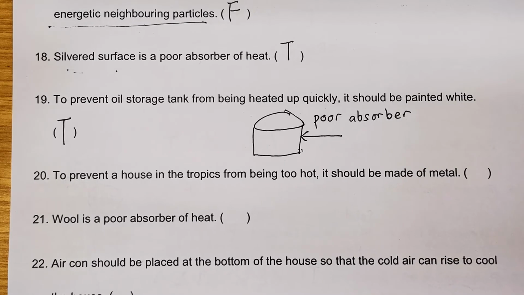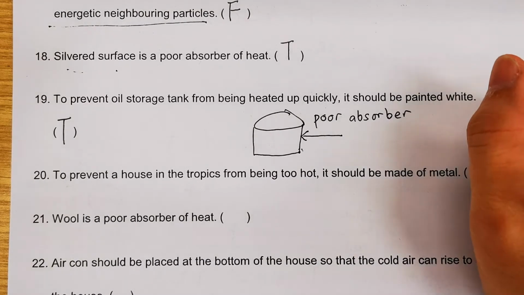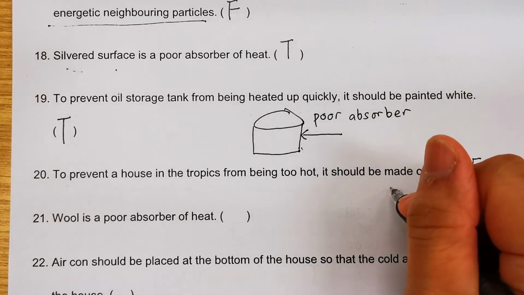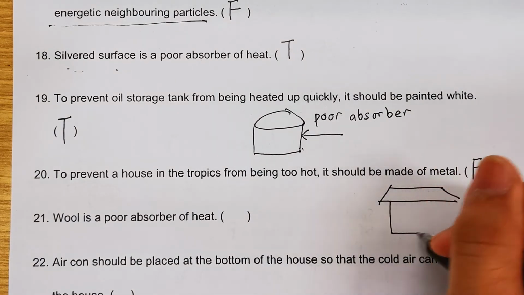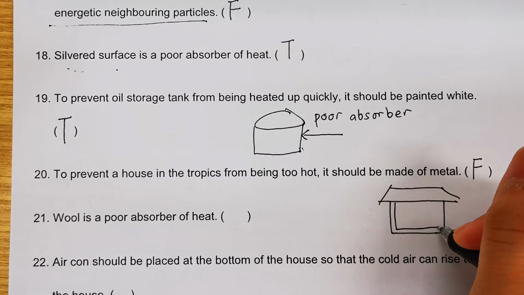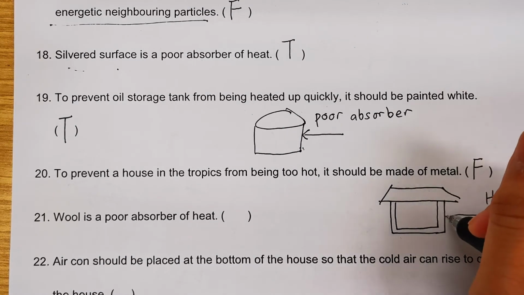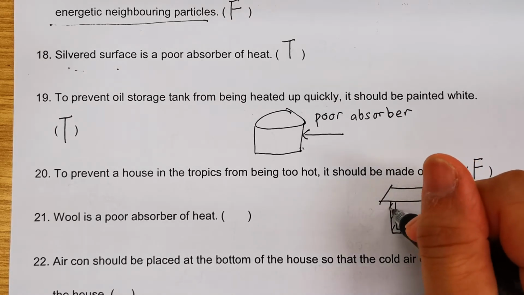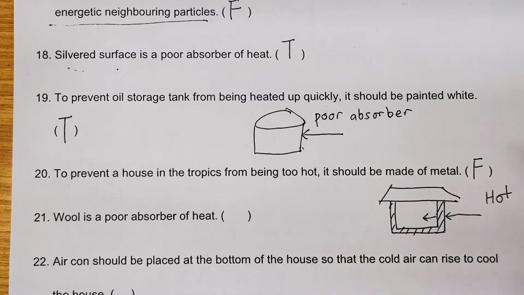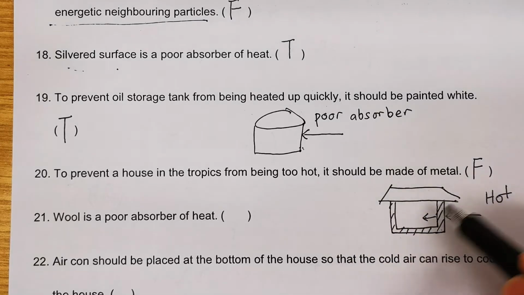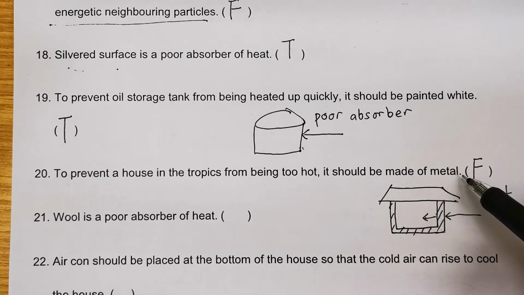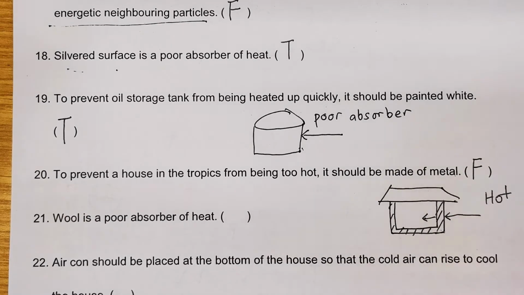Next question. To prevent a house from being too hot, it should be made of metal. False. If you don't want the house to be too hot, then you want to make sure that the heat doesn't come in. So the material you choose. So outside is very, very hot, right? In the tropics. So the heat will want to go into the house. So you've got to choose a material that will slow down this entry of heat, right? So then you should choose an insulator. So if it's a metal, the heat can pass through very fast. So the heat from outside can come in so fast, you are going to be burning inside the house, right? It will be very hot.